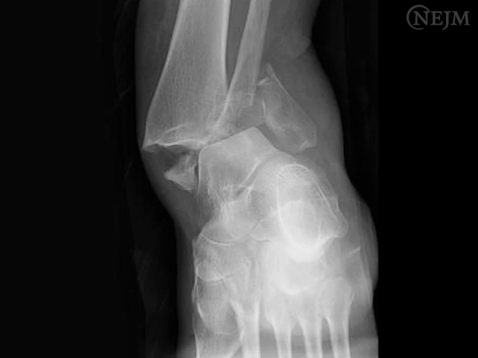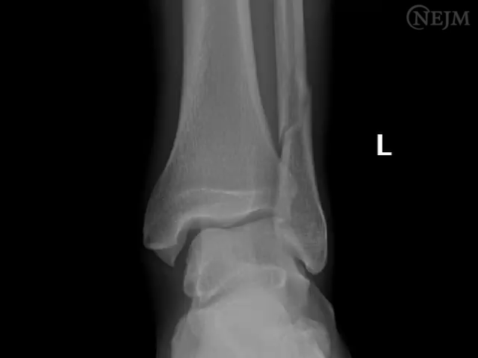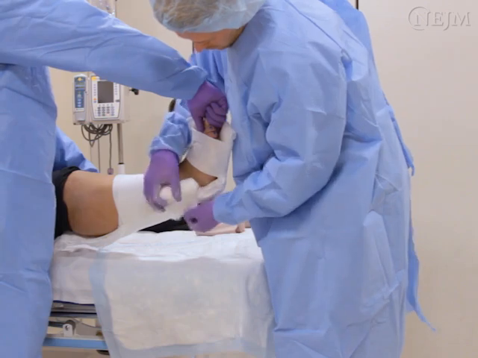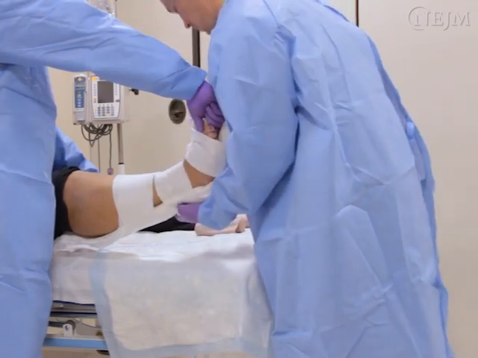Displaced fracture of the ankle is a common injury that can cause clinically significant pain and skin complications. Knowledge of the basic reduction technique is essential to decrease the risk of these complications.